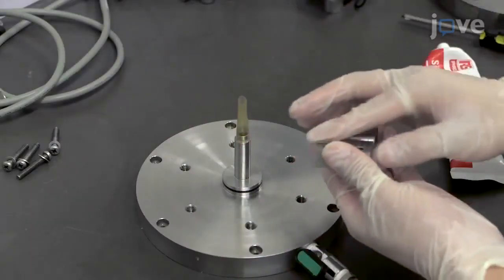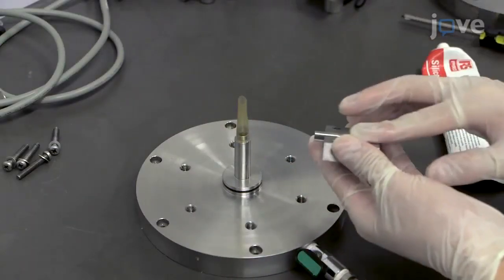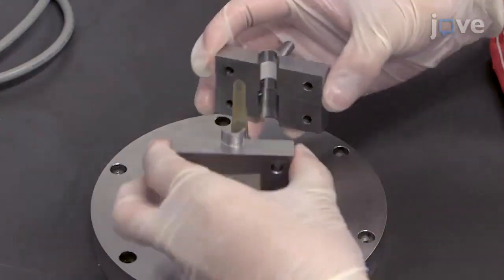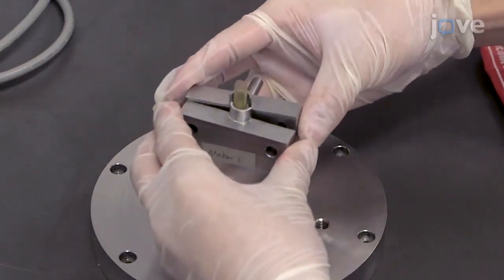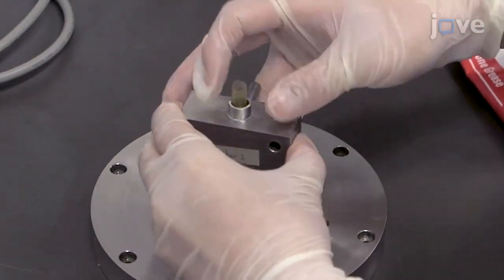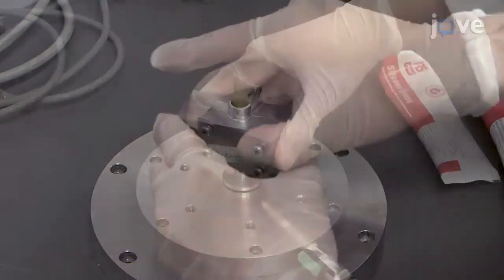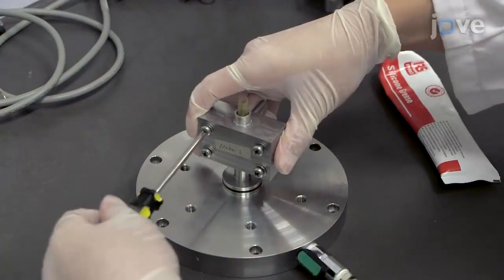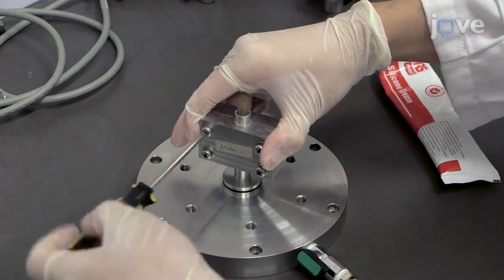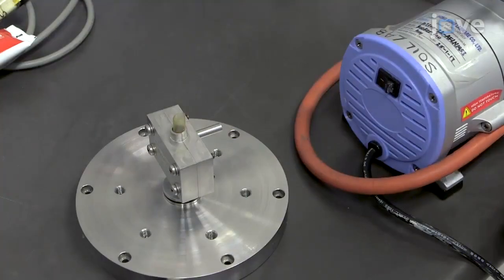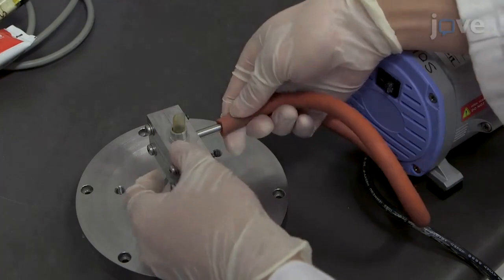Add a small amount of silicone grease on the contact surfaces between the two parts of the sample maker and place the sample maker on the base plate to allow the membrane to pass through it. Lock the sample maker. Create suction inside the sample maker through its nozzle using a vacuum pump.